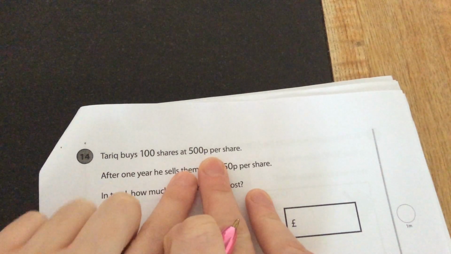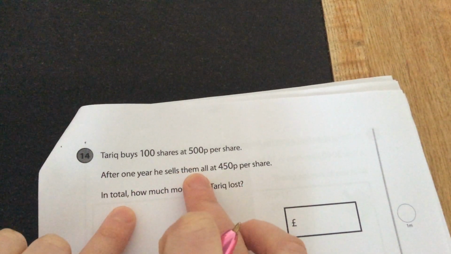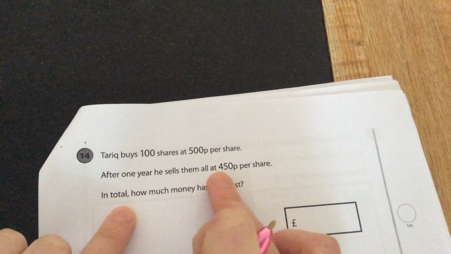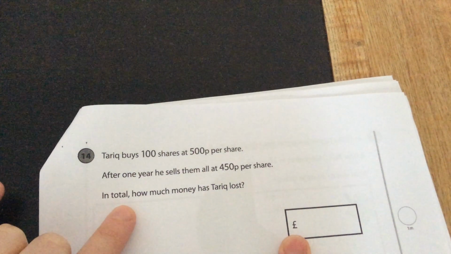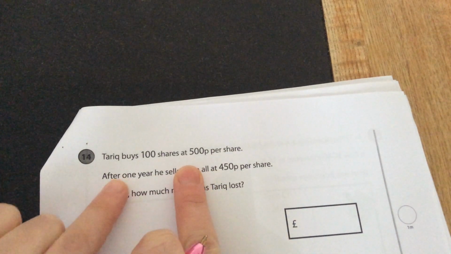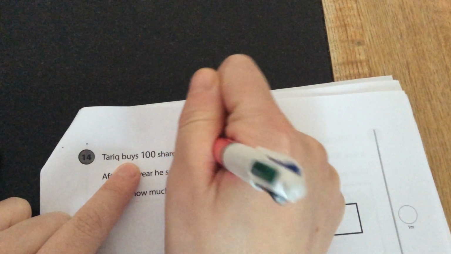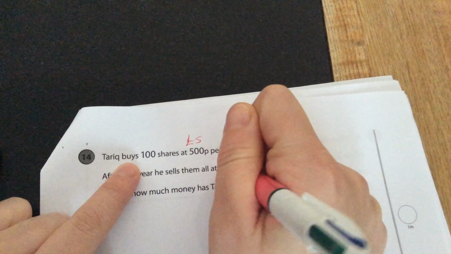Okay, Tariq buys 100 shares for 500 pence. He sells them all, so that'd be 100 shares he's selling for 450 pence. How much money has he lost? My answer, look, is in pounds. So I'm going to work in pounds. So this is £5 and this is £4.50.